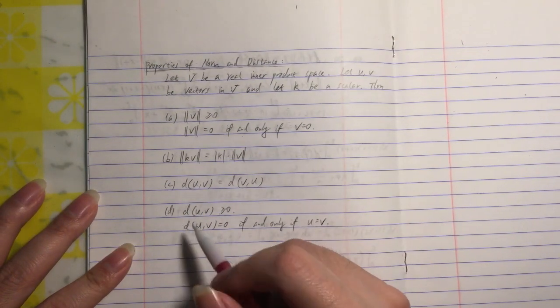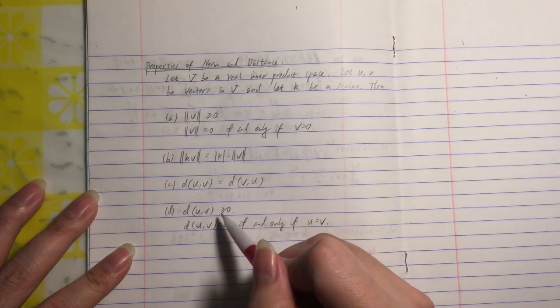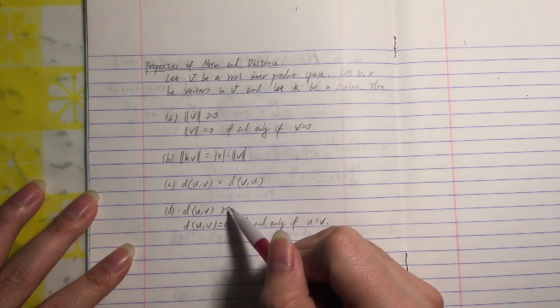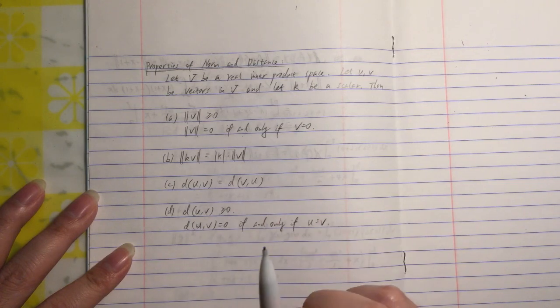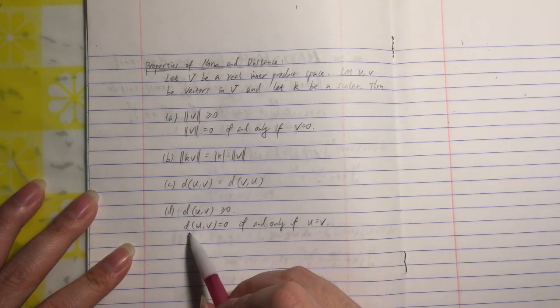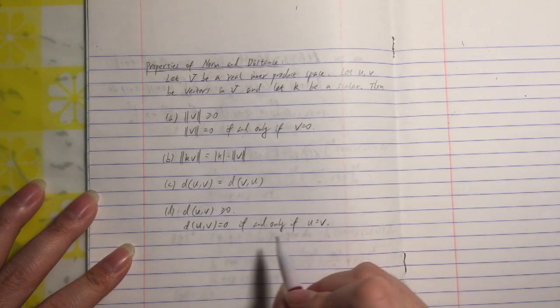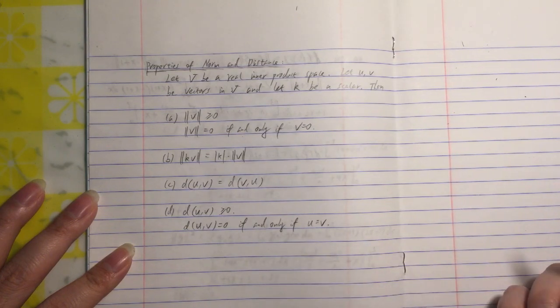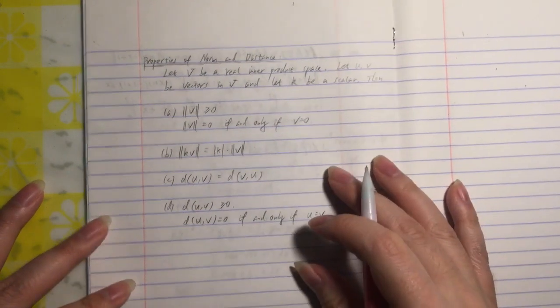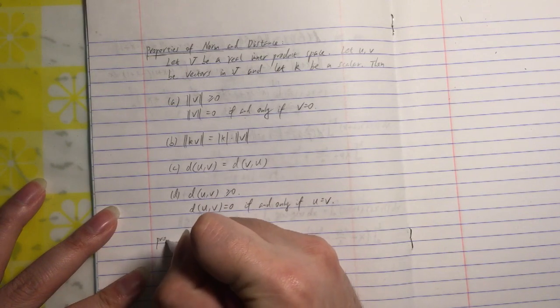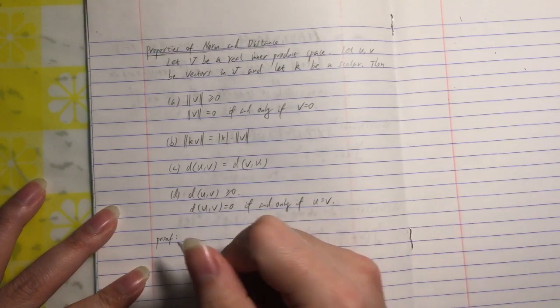Part D says the distance from u to v is always greater than or equal to 0. Distance is always non-negative. And the distance between u and v is 0 if and only if u equals v. Now let's prove it. Let's prove part A first.